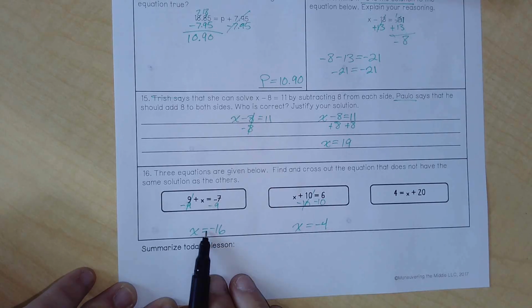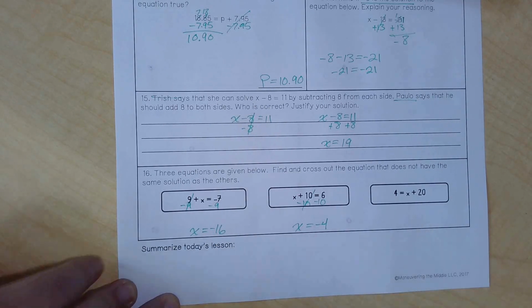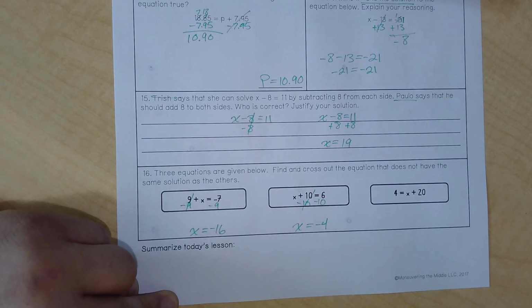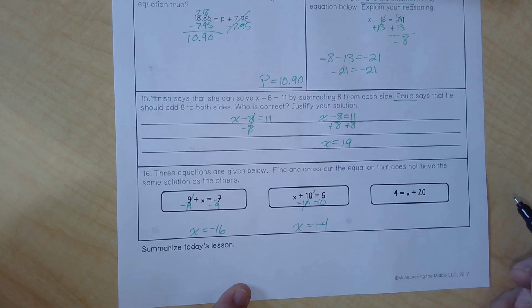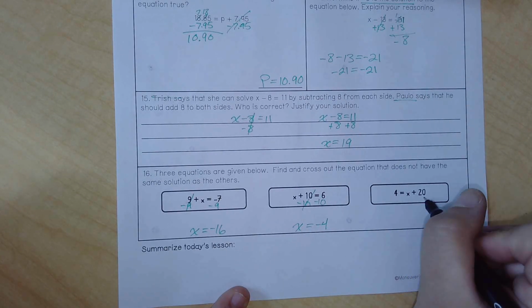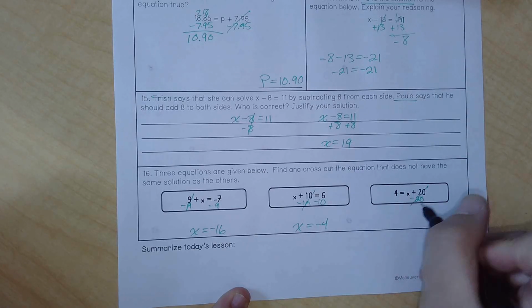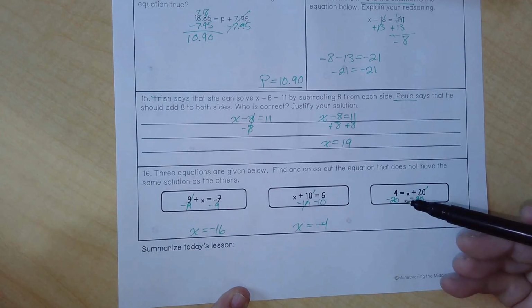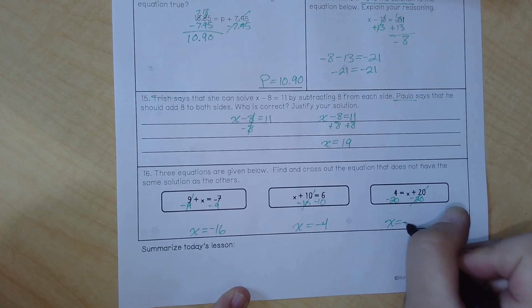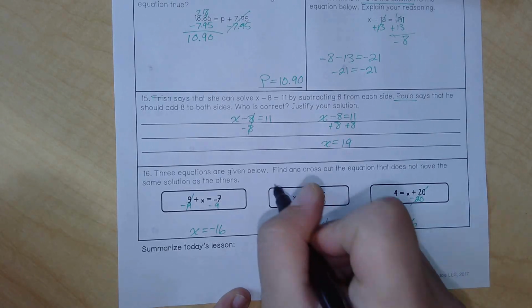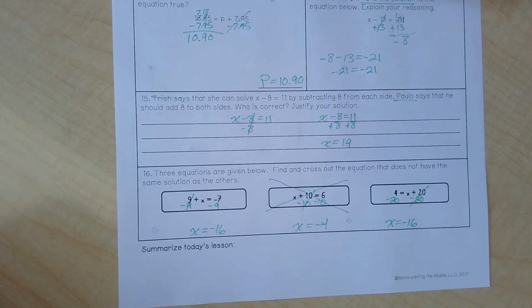So far these are different. This one's going to have to be the one we're going to figure out whether it's equal to negative 16 or negative 4 rather. So here, isolate our variable by doing the opposite. It's plus 20, so I'm going to subtract 20. Subtract 20, greater absolute value. This is 20 minus 4, but our answer is negative. So in this case, x is going to be equal to negative 16, which means this is the one that does not have the same solution as the others. All right, so that's kind of quick, but easy. So hopefully it helps.